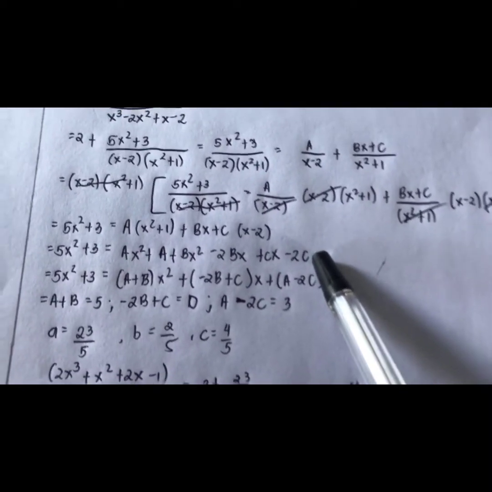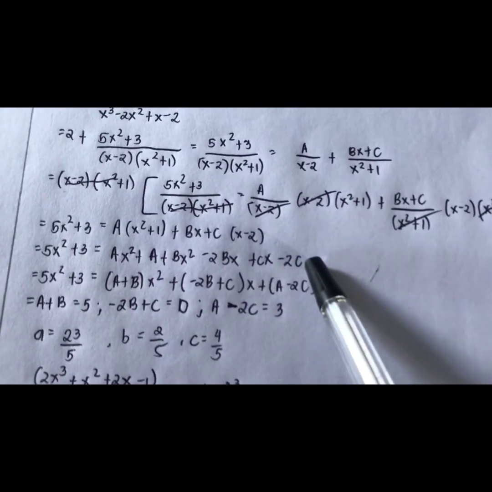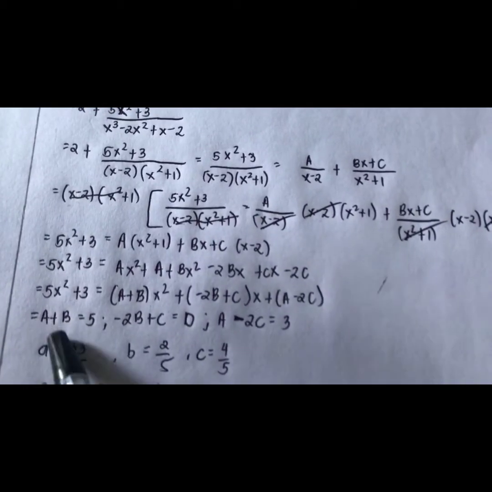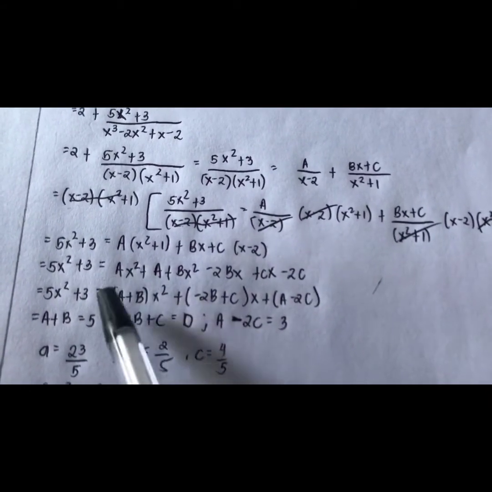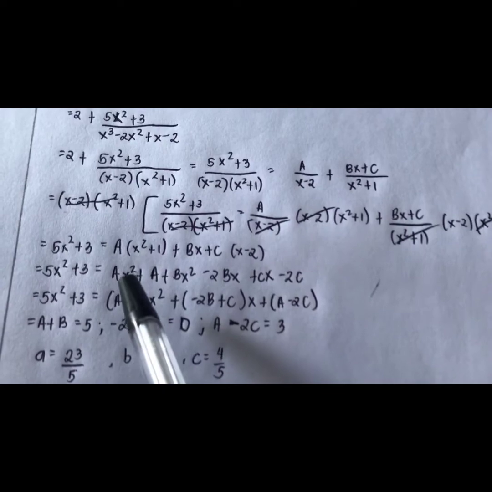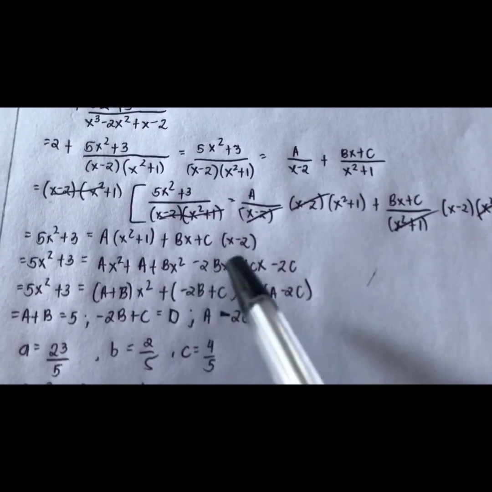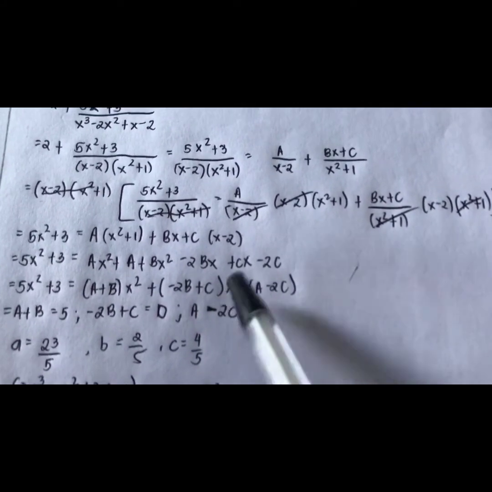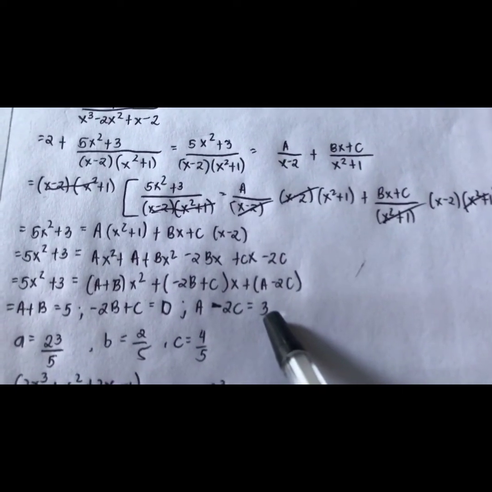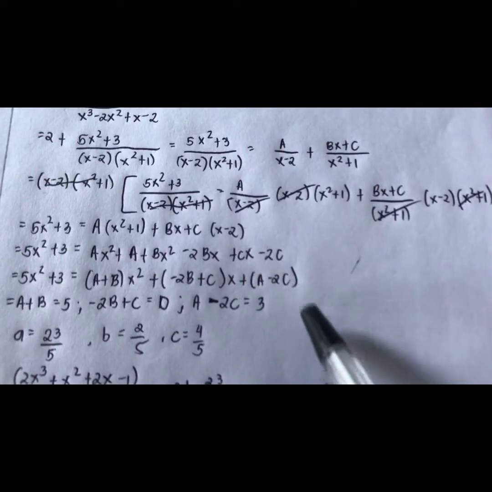And then we need to group the terms and the constant terms. So 5x squared plus 3 is equal to the quantity of a plus b times x squared plus the quantity of negative 2b plus c times x plus the quantity of a minus 2c.